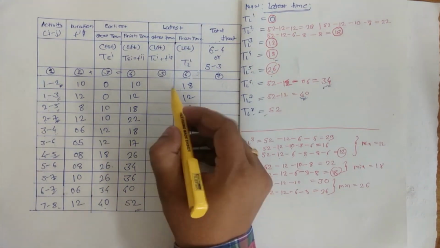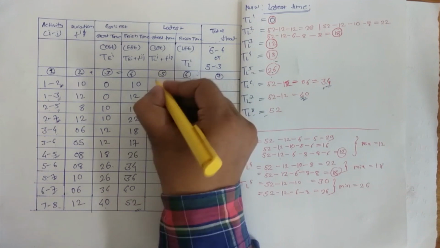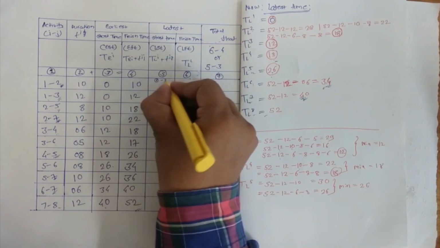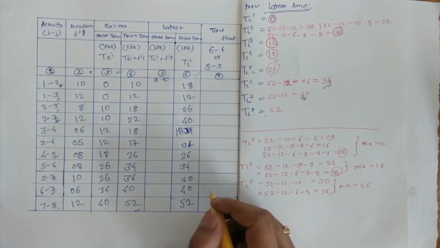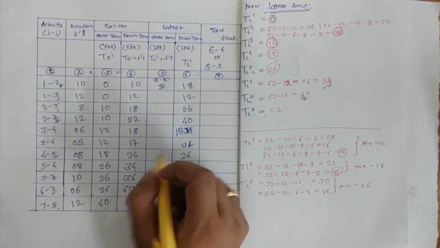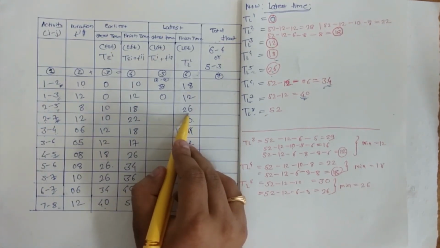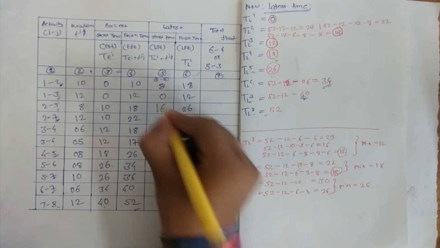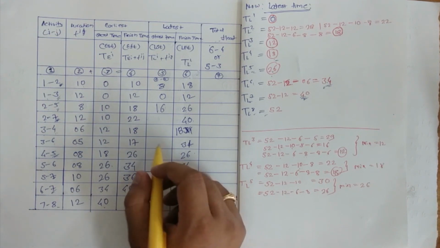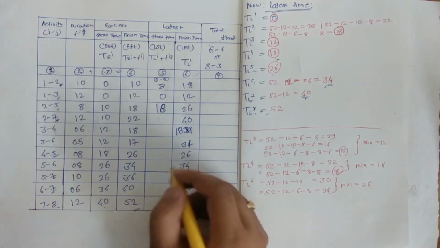Now for the calculation of start time, the fifth column will be 6th minus 2nd. So 18 minus 10, it is 8. 12 minus 12, it is 0. 26 minus 8, it is 18.